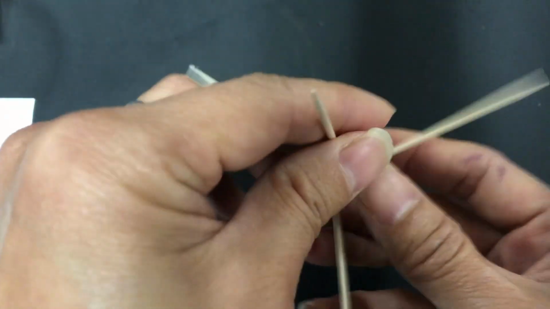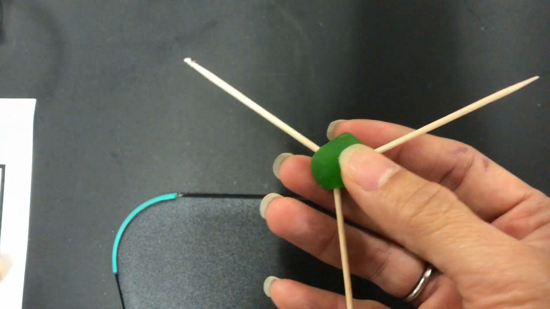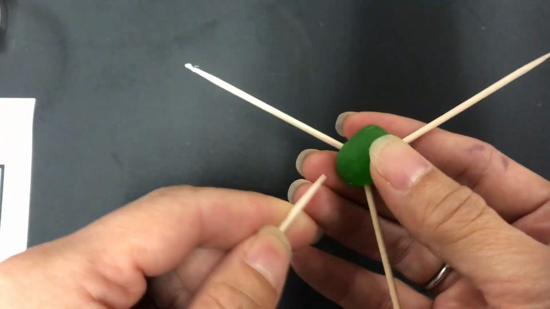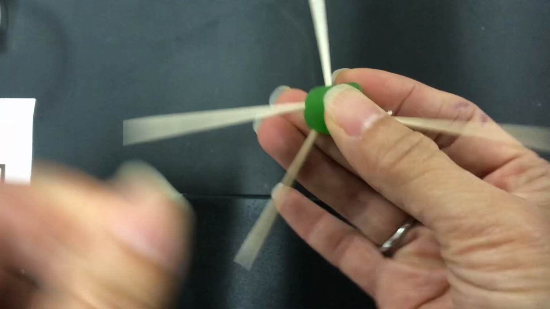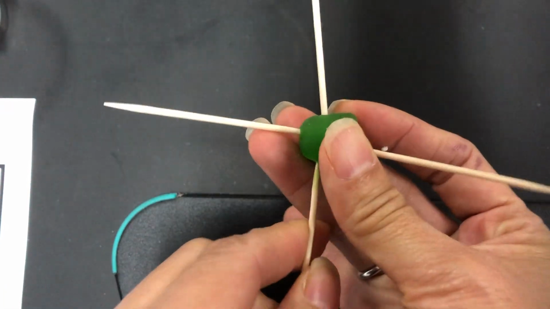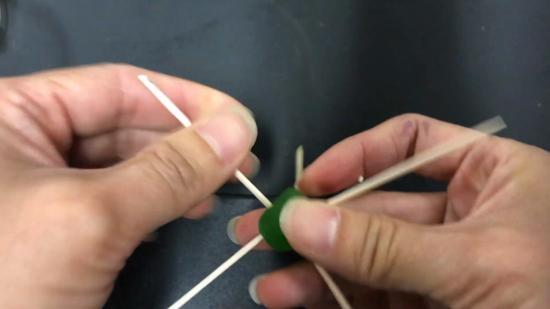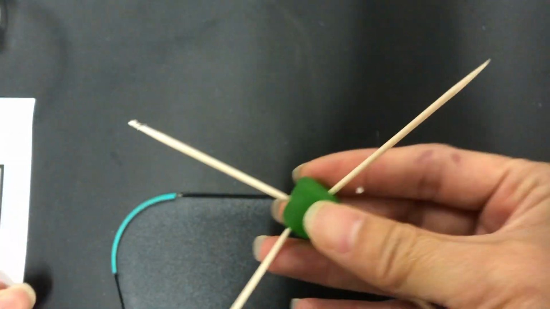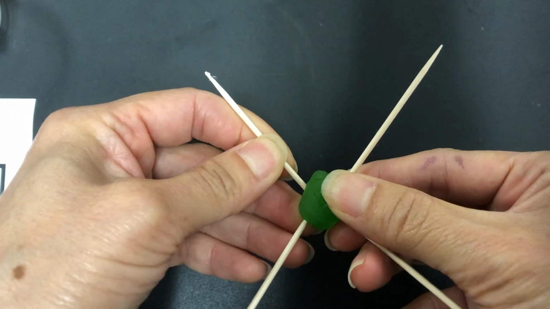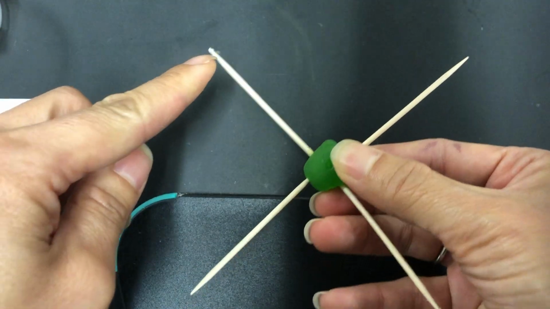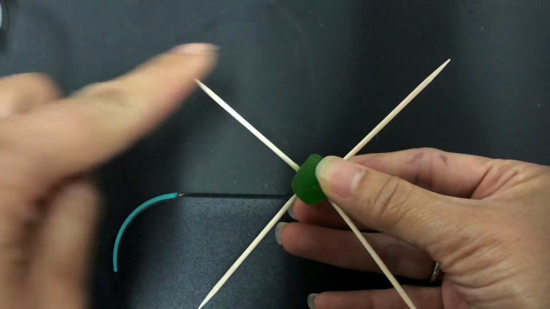Now we go to AB6. In AB6, instead of a trigonal planar, I'm going to make a square planar in the center right here. And you'll notice when I make that square planar that if you connect all of the ends here, it makes a square.